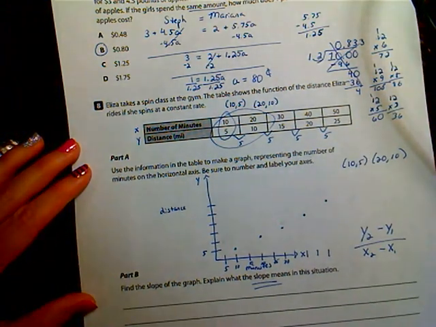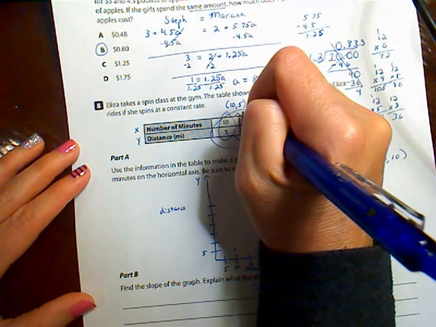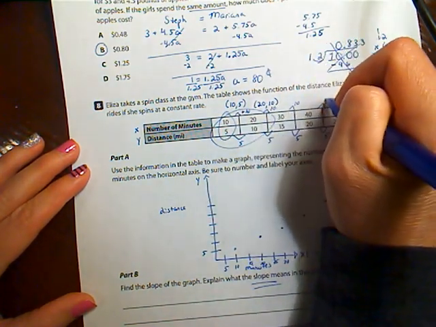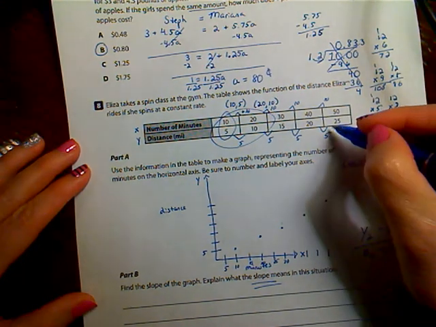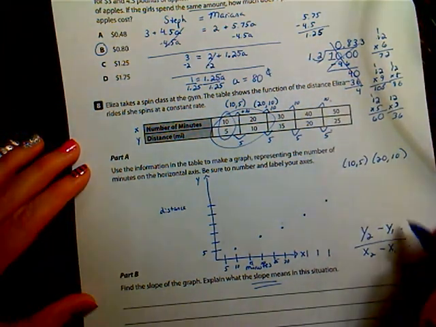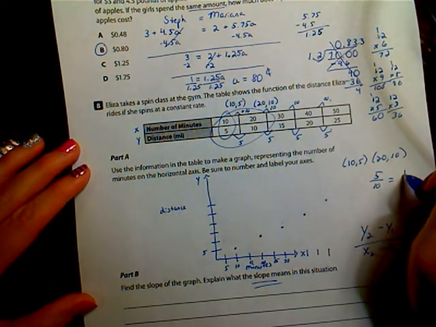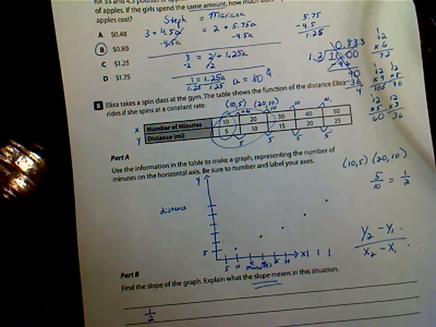So this is constant down here. The top, we're going up by 10, up by 10, up by 10. So remember, your slope is your y over your x. So it'd be 5 over 10, which reduces down to 1/2. So your slope is 1/2.